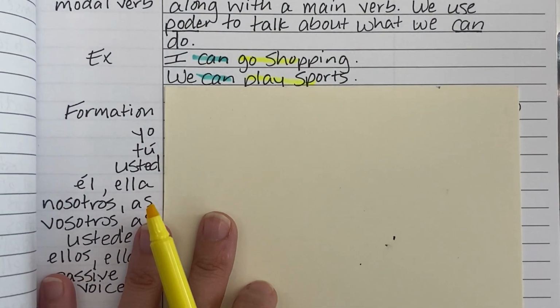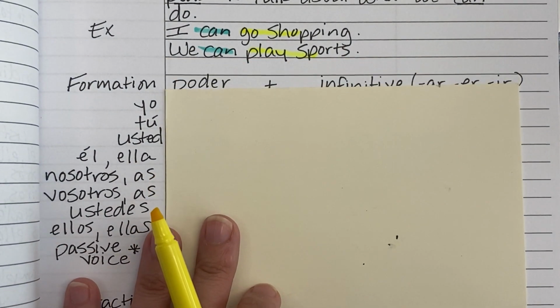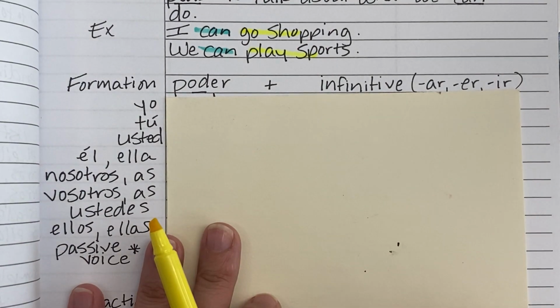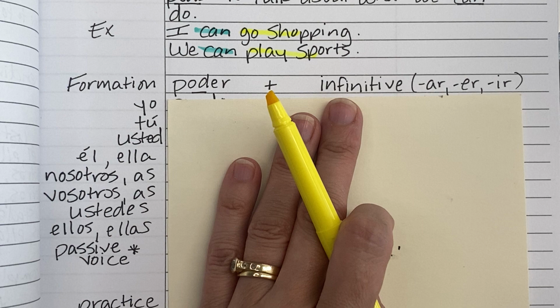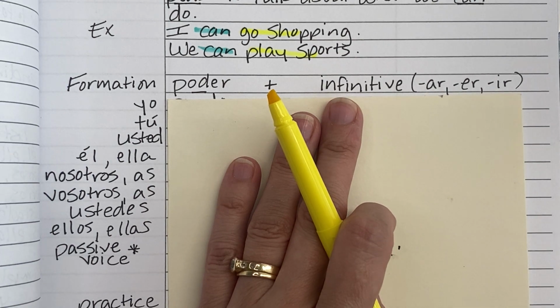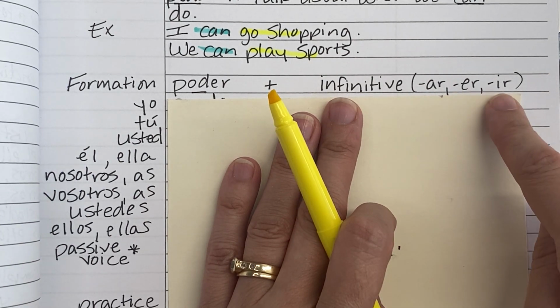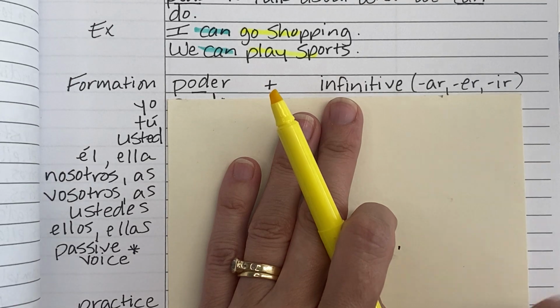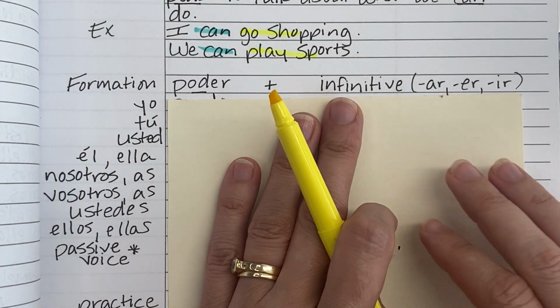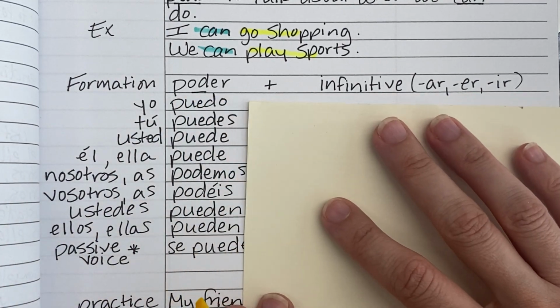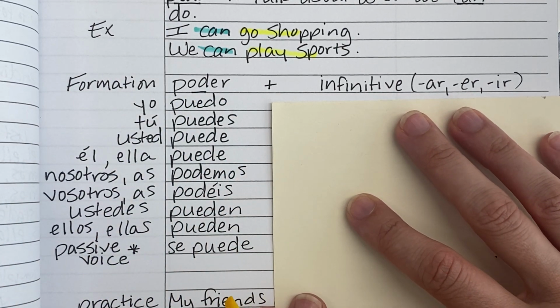So let's see how to form these in Spanish. Okay. Well, we need a form of the verb poder plus a second verb, the main verb in the infinitive. What's the infinitive? The infinitive is the verb with the AR, ER, or IR still on the end. So it's not conjugated. We just leave it like that with the AR, ER, or IR on the end of it. So let's start with looking at the forms of the verb poder.